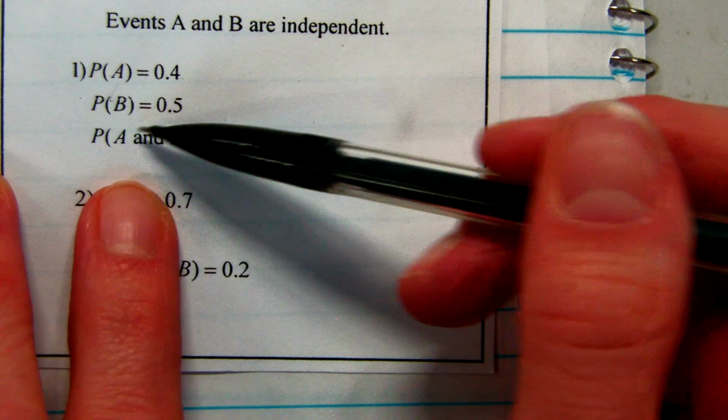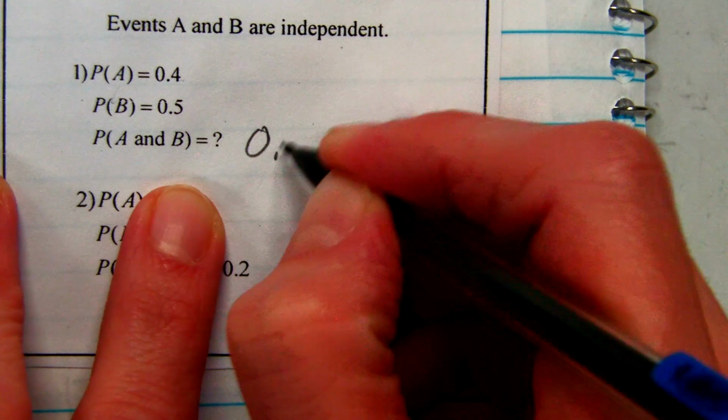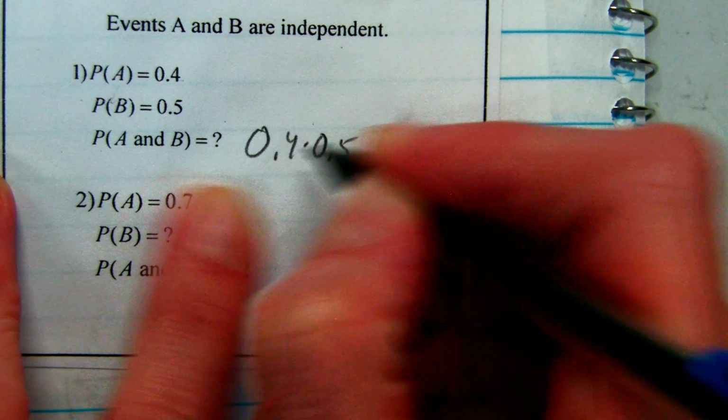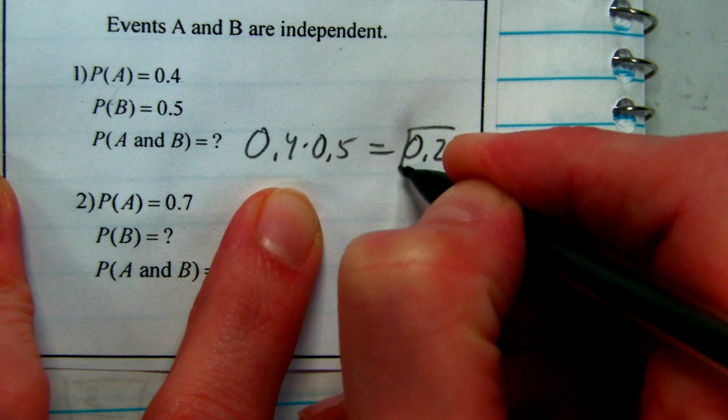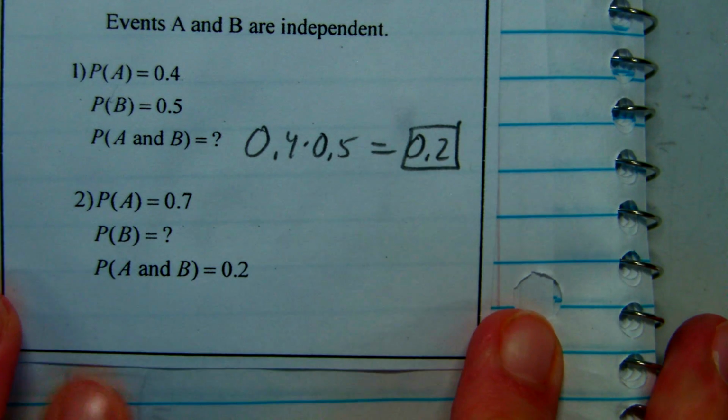So the probability of A and B happening, you would just take 0.4 times 0.5, 40% of 50%, and you end up with 0.2 or 20%, if that's how you want to think about it.